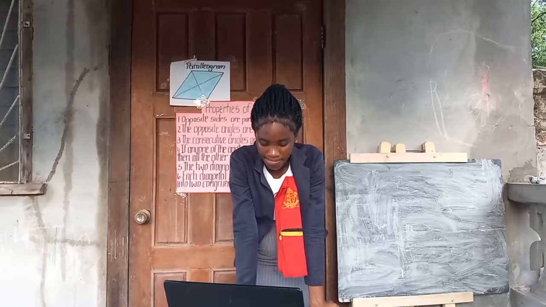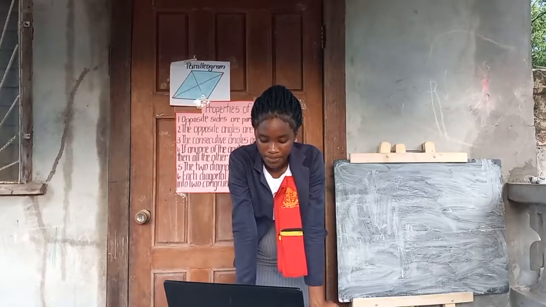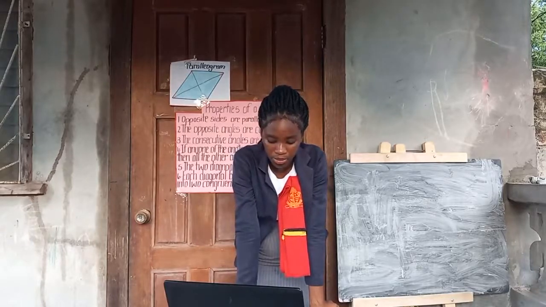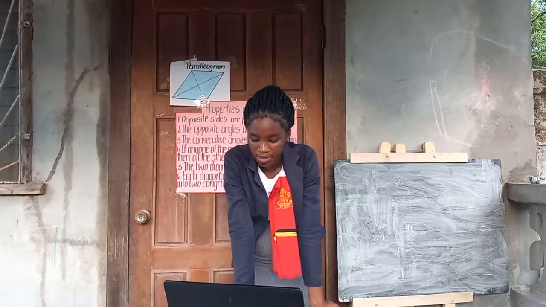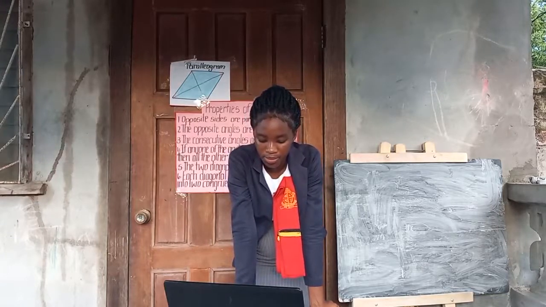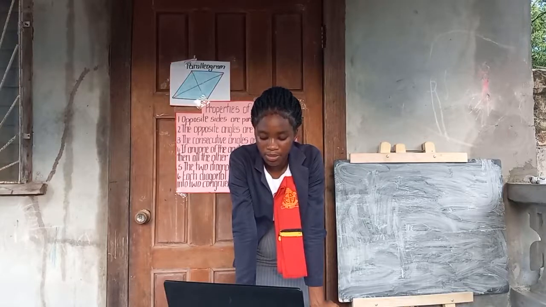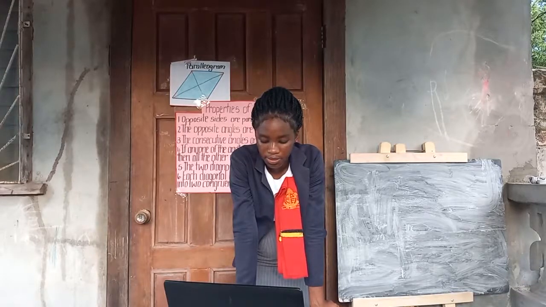Now we compare the two triangles. BC and AD are parallel as they are opposite sides of a parallelogram, and AC is transversal, so angle BCA is equal to angle CAD as they are a pair of alternate angles.